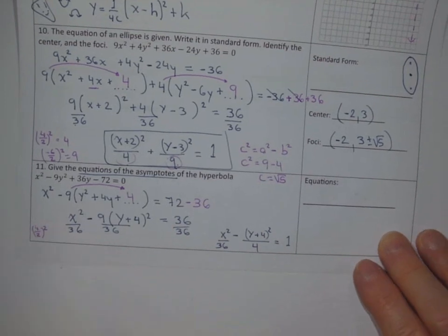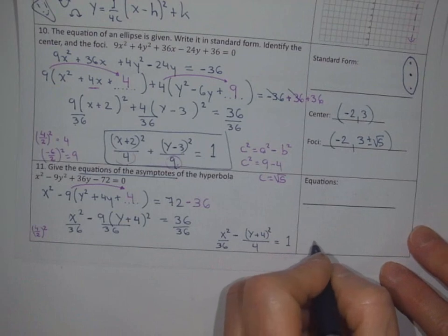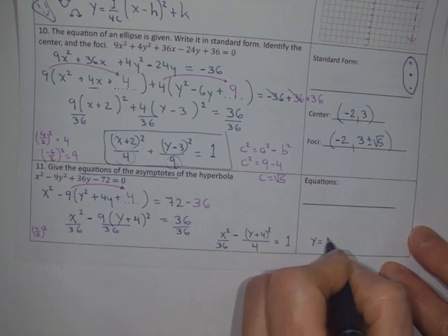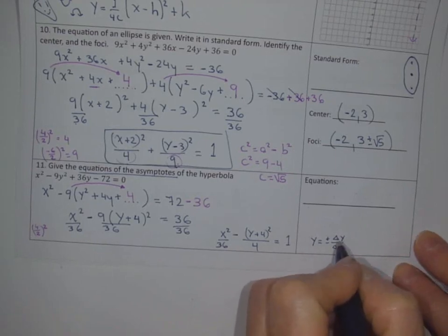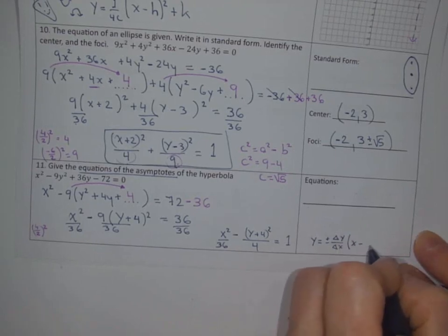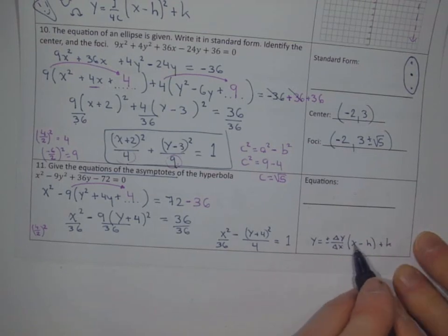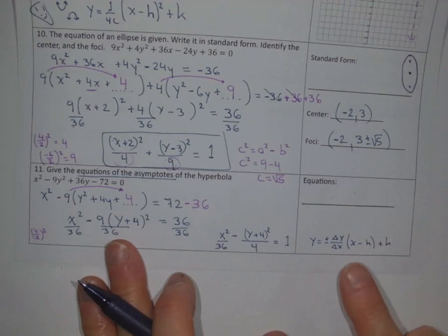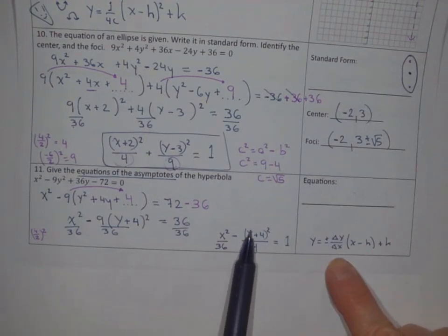All right. The equation of the asymptotes are given to us by doing y is equal to plus or minus the change in the y's over the change in the x's. That's for your slope, right? Of x minus h plus k. Now here we're not squaring because this is just a linear equation, right? So no square. The delta y, well, look at what's below the y.